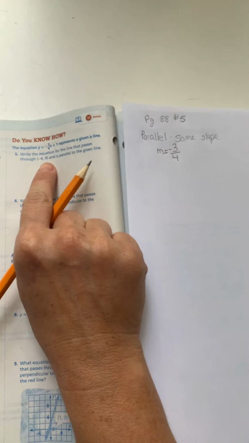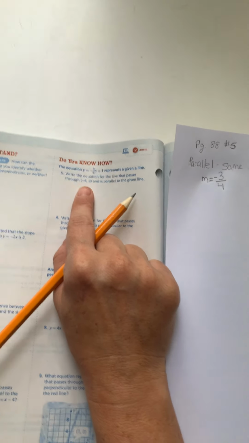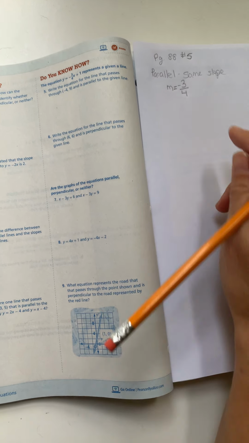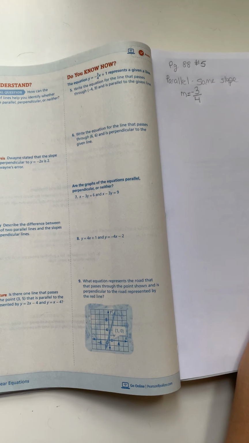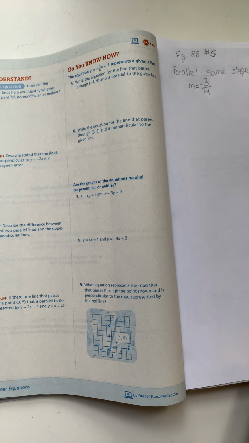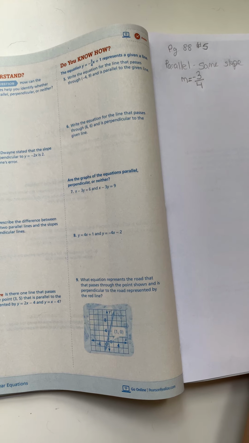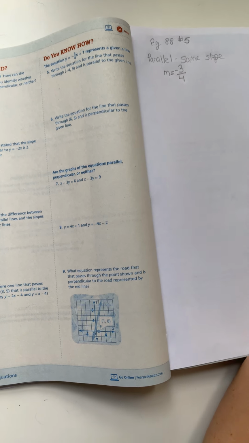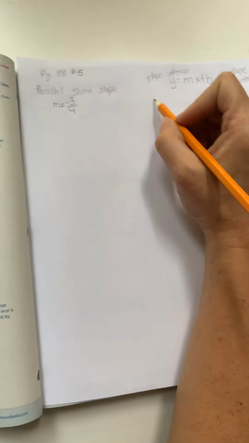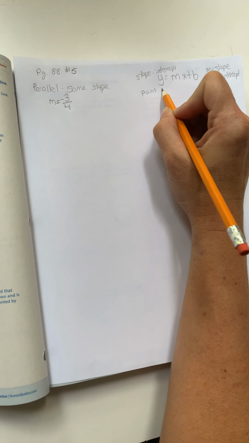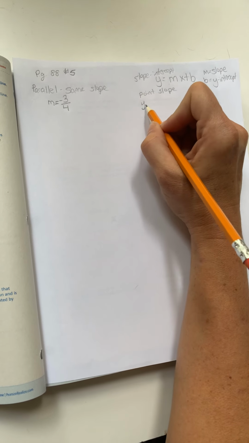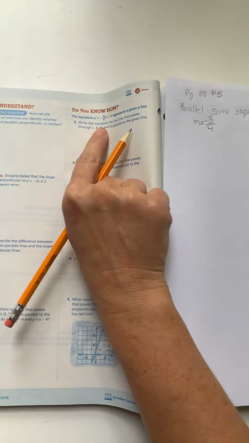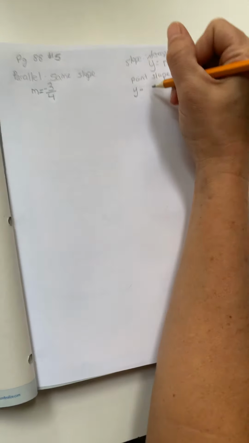All right, now I know that it goes through the point negative 4, 9. So I can write an equation in point slope form because I have a point and I know the slope. This is slope-intercept because I used the slope and y-intercept to write it. And point slope, I use a point and the slope.